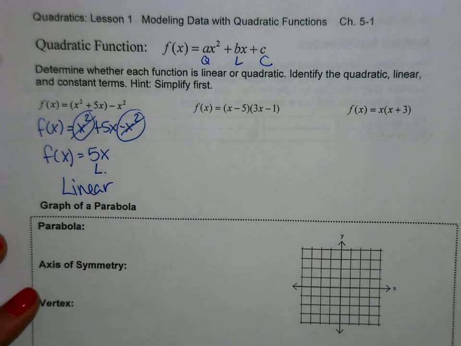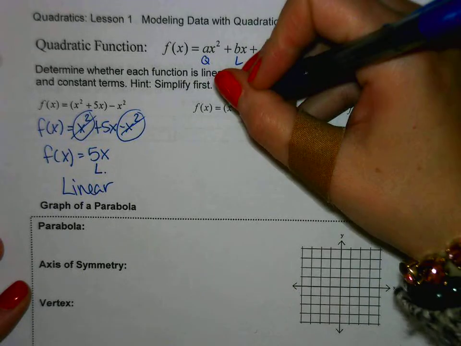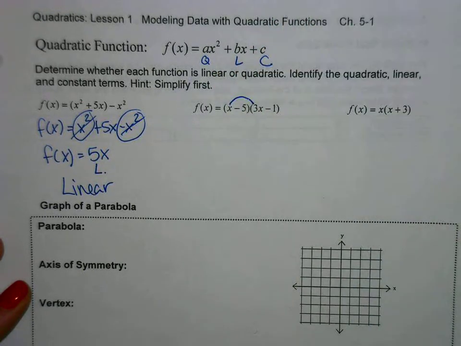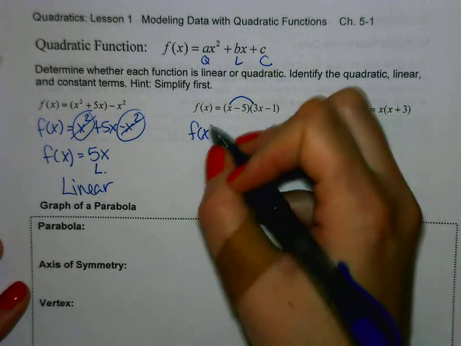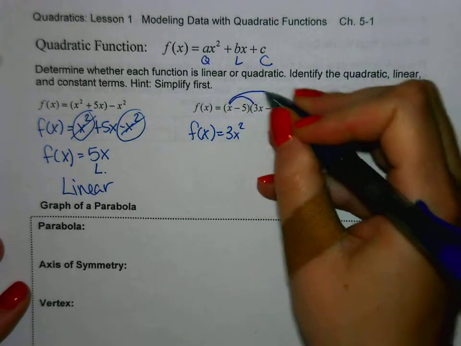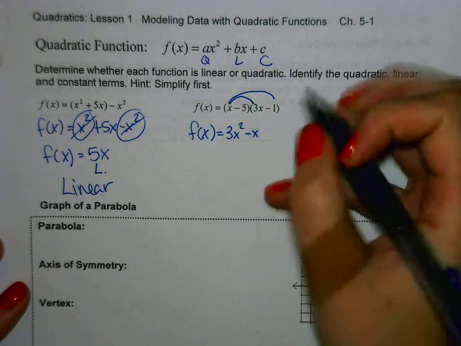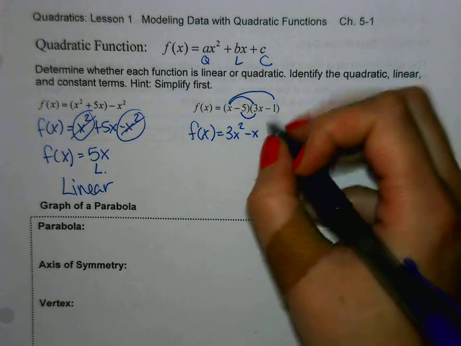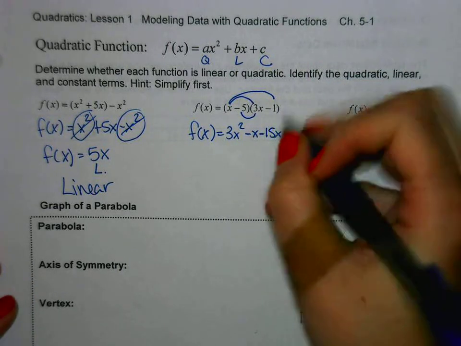So let's look at our second one. We need to FOIL. So x times 3x is 3x squared. X times a negative 1 is a negative x. Negative 5 times 3x is a negative 15x. And negative 5 times a negative 1 is a positive 5.